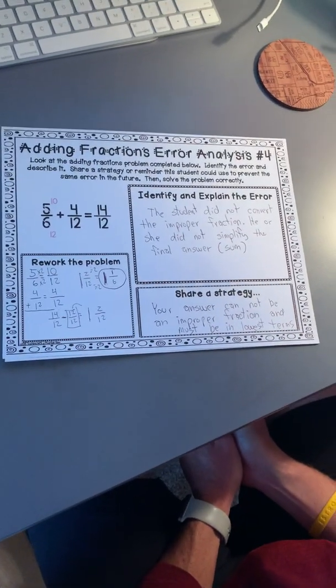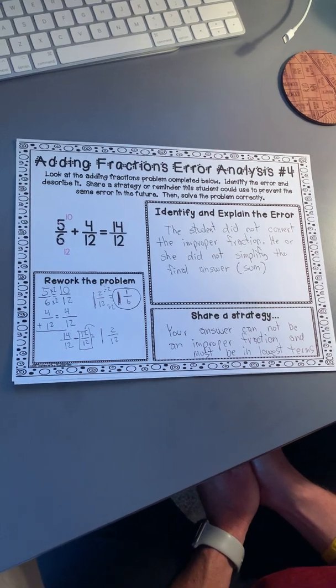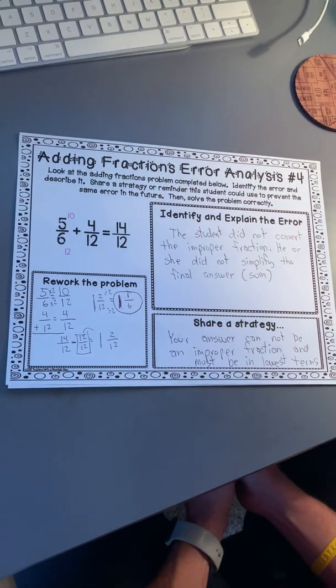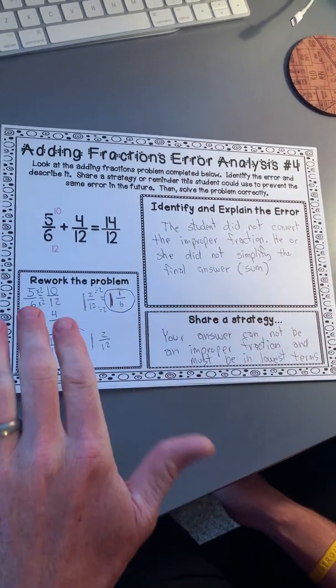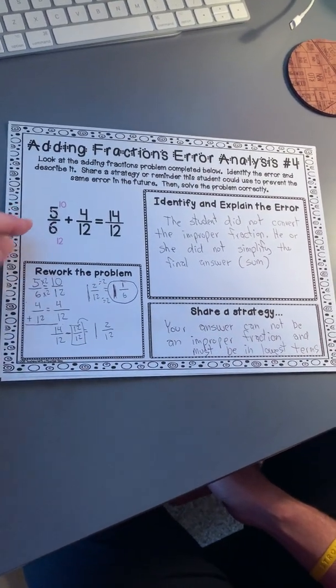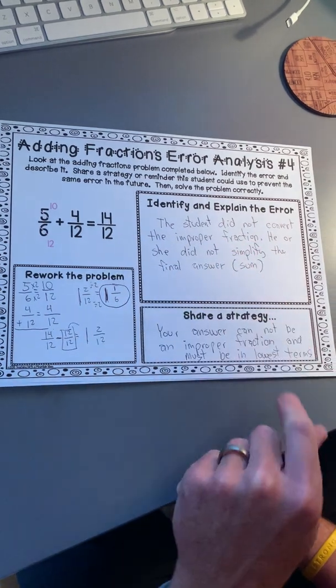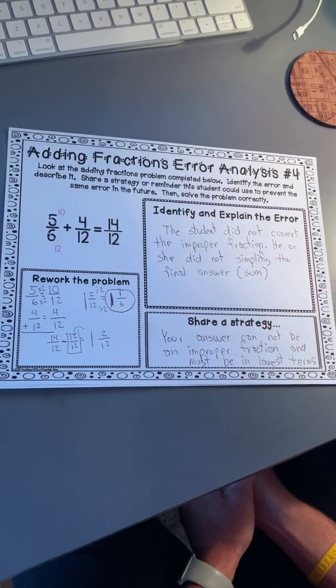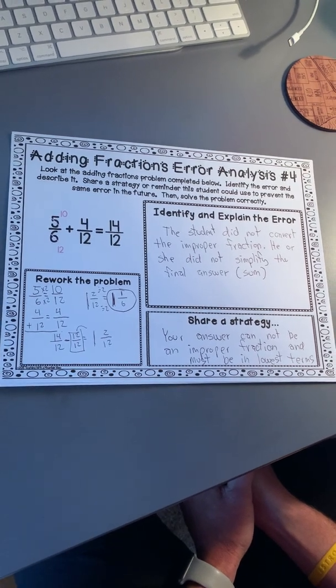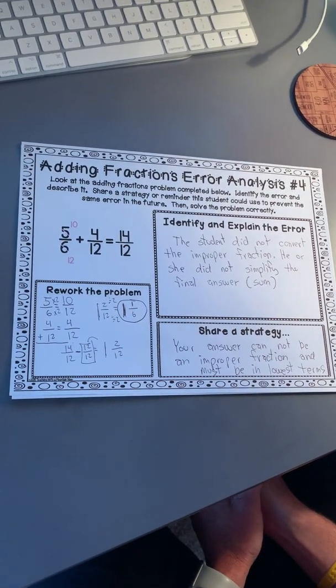All right, well, I think we took care of this example problem, guys. I gave you 2 to practice today on Monday. So use my example. Think about what we did. We compared our work to theirs. We explained the error about what the student did wrong. And then we shared our strategy and our thinking about what we know about adding or subtracting fractions. All right, guys, good luck.